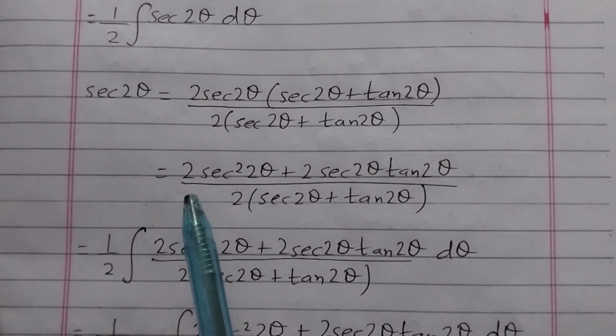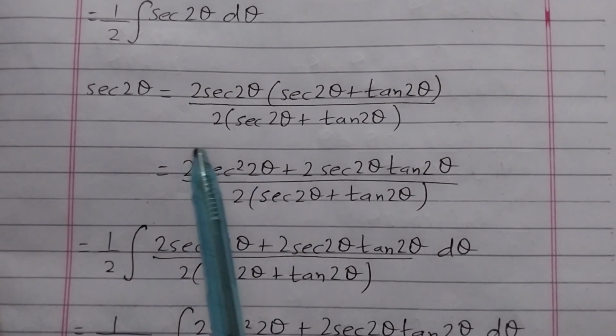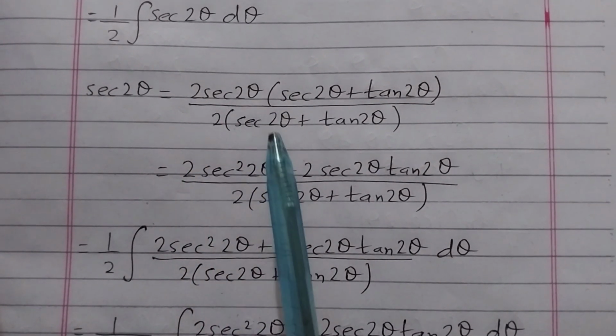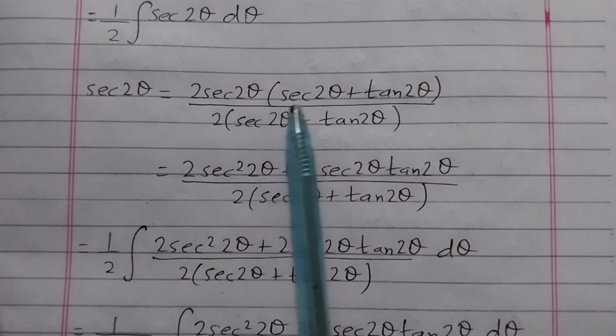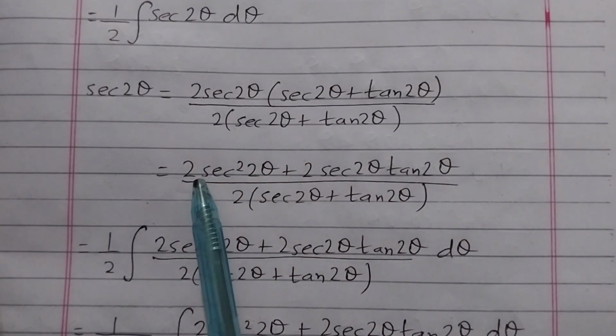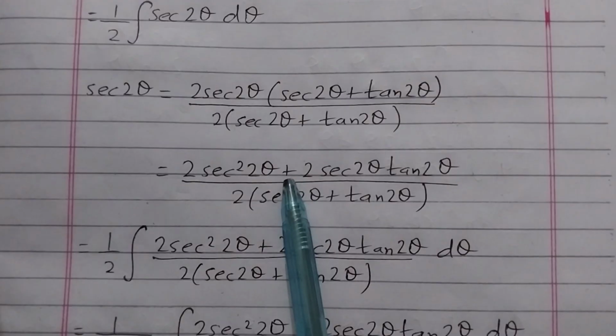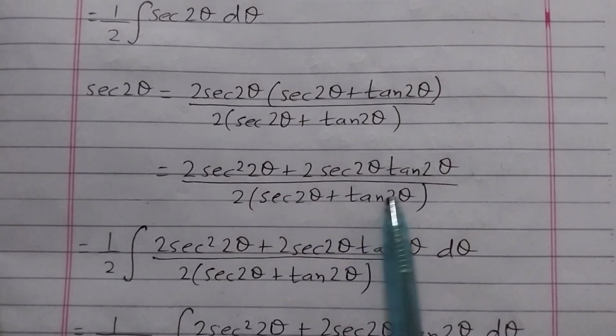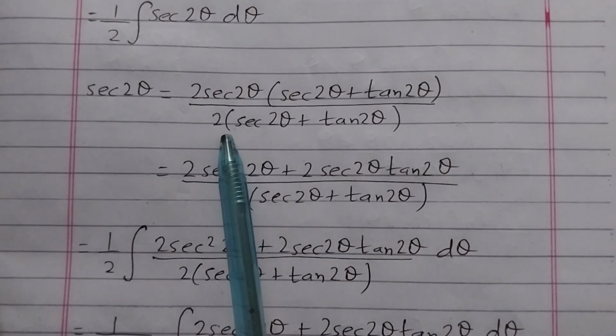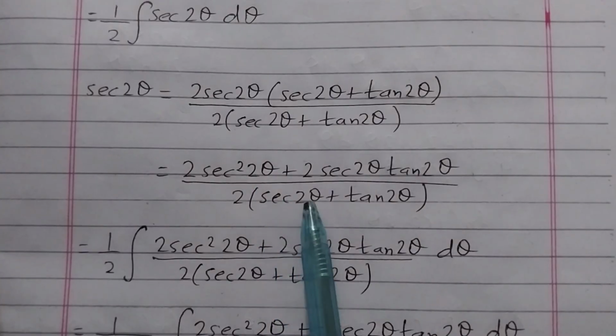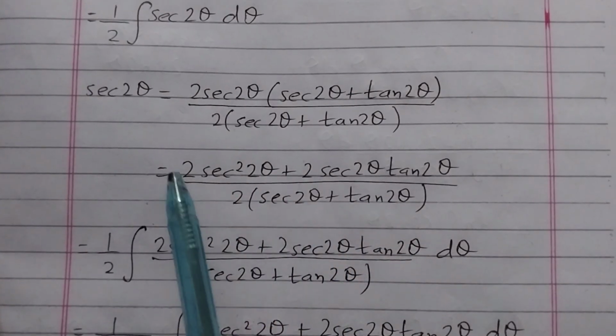And why do we multiply like this? We'll see, it has a reason. When 2 secant 2 theta is multiplied with secant 2 theta, it becomes 2 secant square 2 theta plus 2 secant 2 theta tan 2 theta. And in the denominator, we have 2 times secant 2 theta plus tan 2 theta.